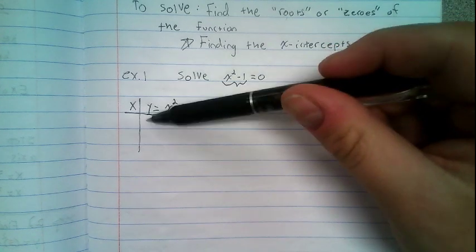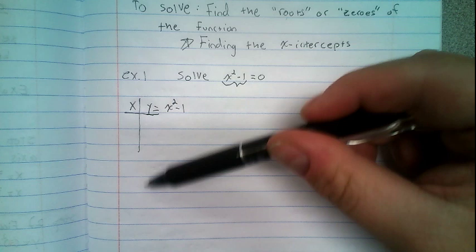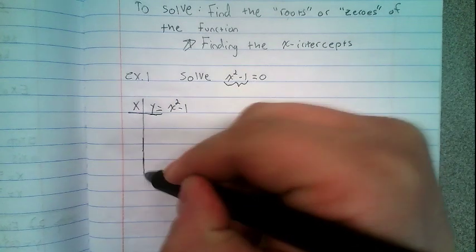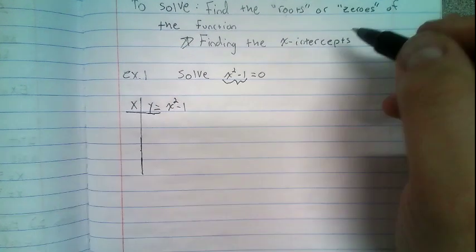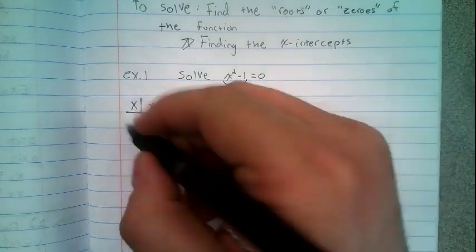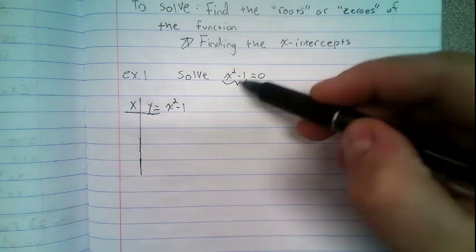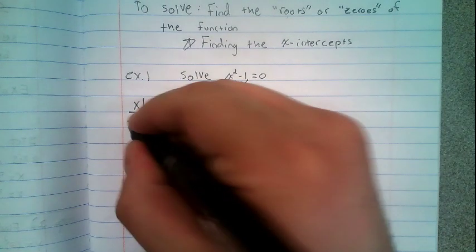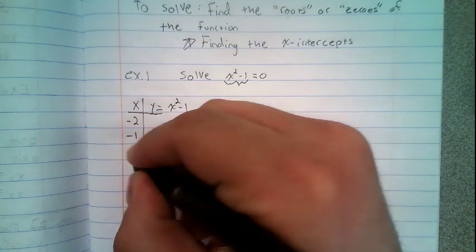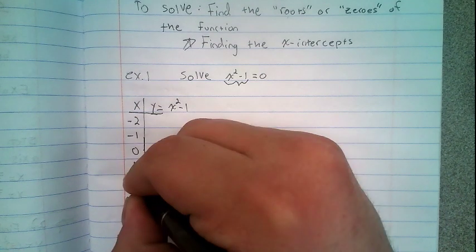What point is y equal to 0? Let's graph this. Just like when we graphed in the previous entry, we're going to choose some values for x. Our middle number, which is our axis of symmetry, is 0 because there's no middle term here. So the numbers I can choose are -2, -1, 0, 1, and 2.